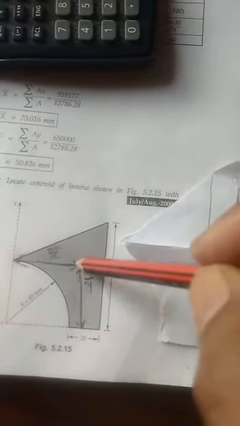So you need to determine x bar and y bar, the centroid with respect to origin A. Okay, you need to determine it. This is what you need to determine for this lamina. You can call it a lamina. So for the dark black shaded area, you need to find out the centroid of this shaded area.